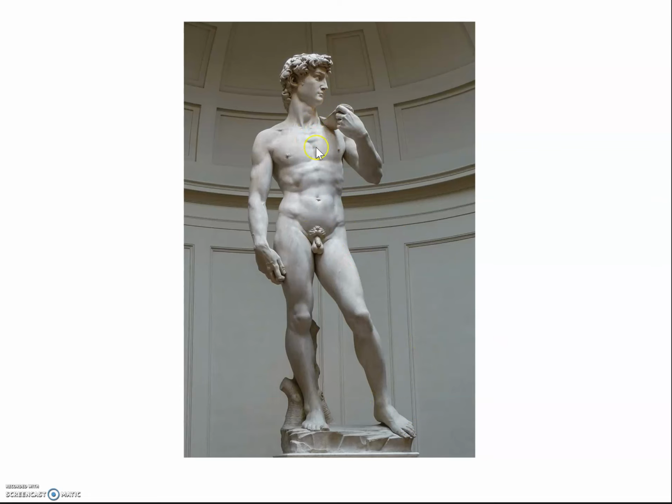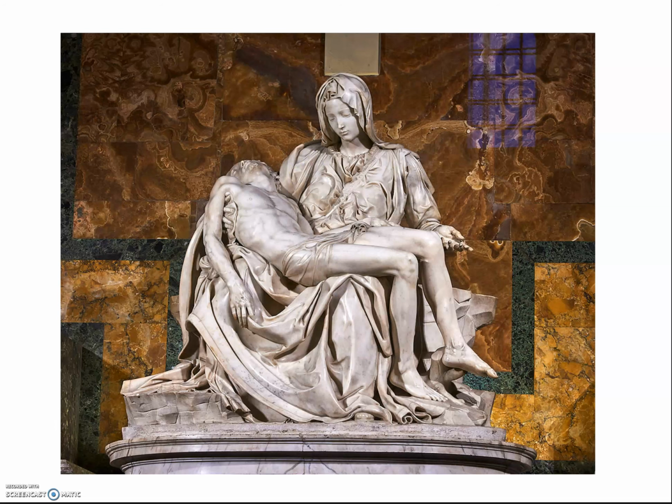This is his famous David sculpture, done from about 1501 to 1504. It is huge. It's like, I can't remember right off, it's like 12 feet tall, I think, and exquisitely done. Here's his Pieta, the Virgin Mary holding Christ, all sculpted out of marble.